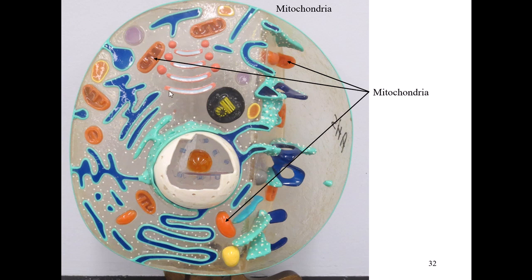So on this model, all of these orange structures, here's a mitochondria. Now this one is cut, so we're looking into it. Let's say this one here, this one is not cut. We're seeing the whole mitochondria. So all of these orange structures would be the mitochondria.